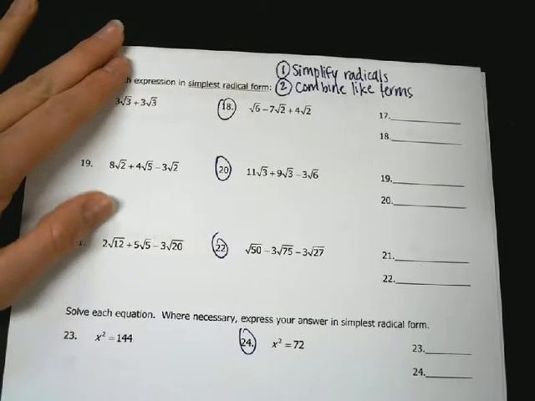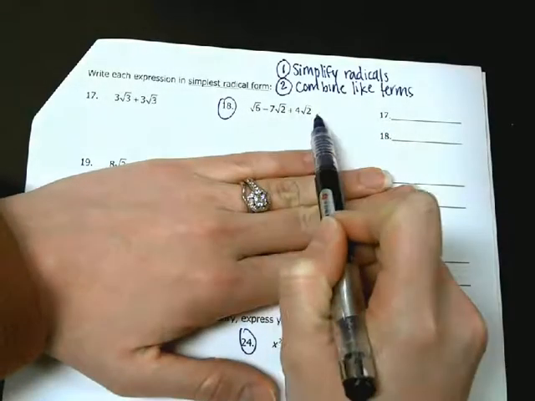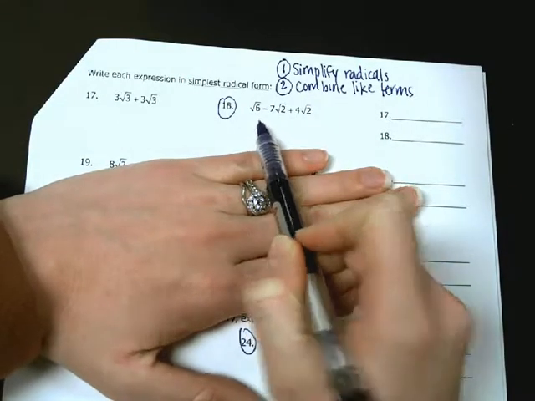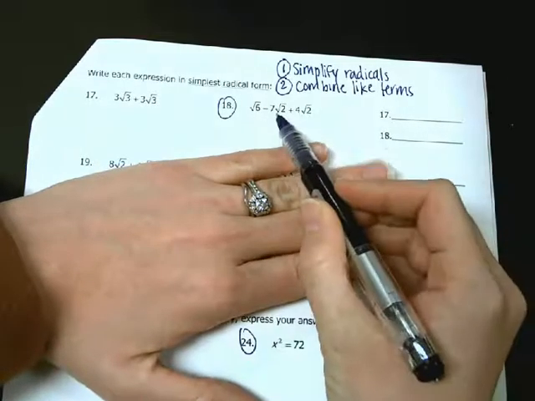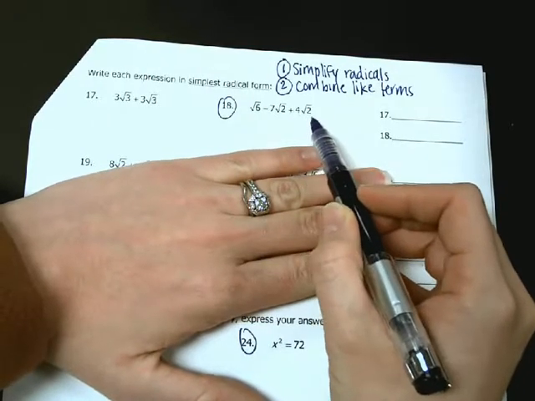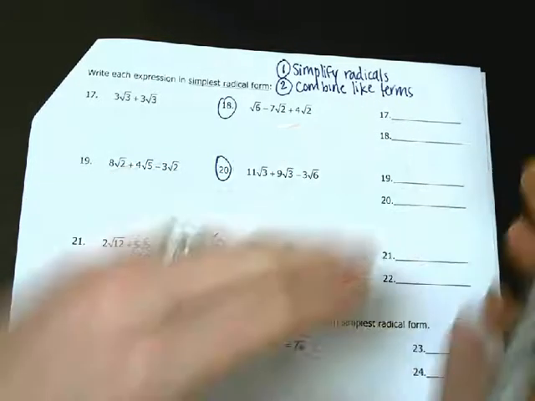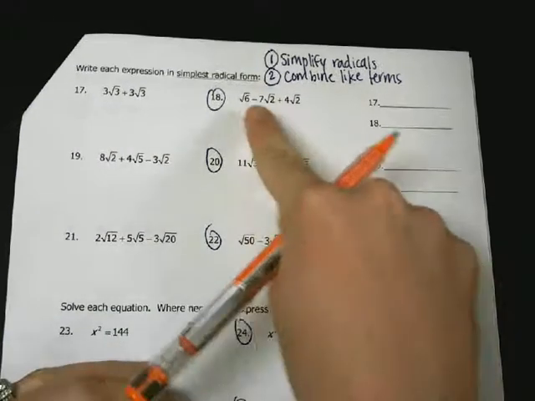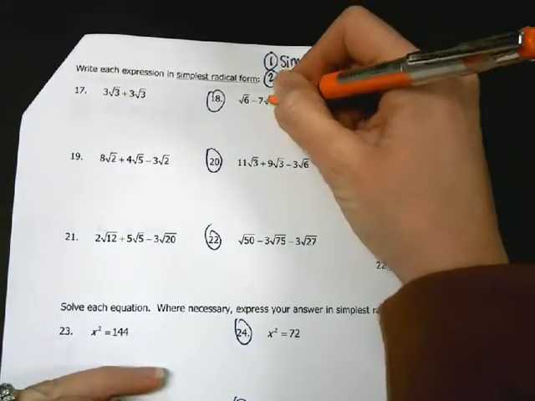So if we look at our first example, we're going to make sure that all of our radicals are simplified. I know that radical 6 can be broken up into a 2 times 3, but there are no buddies there that can come out, so he stays the same. Then I've got 7 radical 2, that's simplified because 2 can't be broken up. I've got 4 radical 2, and that's simplified. So now I look for like terms that I can combine. Look for the number under the radical. I've got a radical 6, a radical 2, and a radical 2. These guys are the same, so they can be combined.